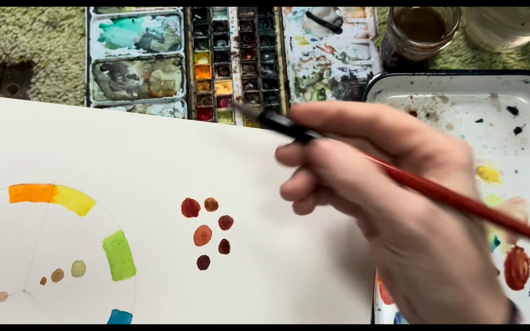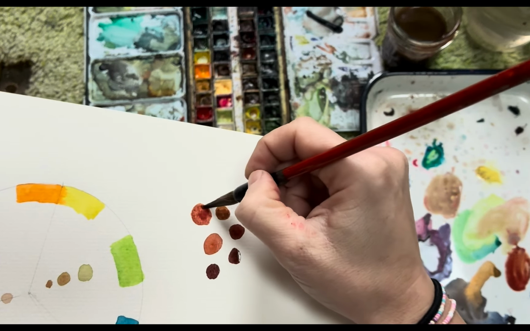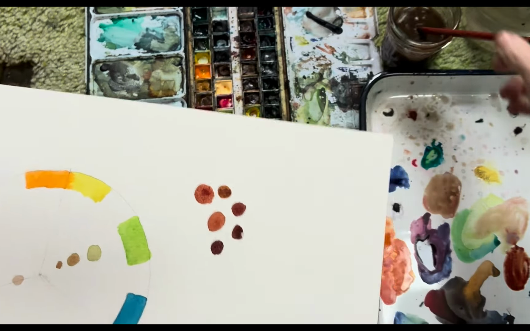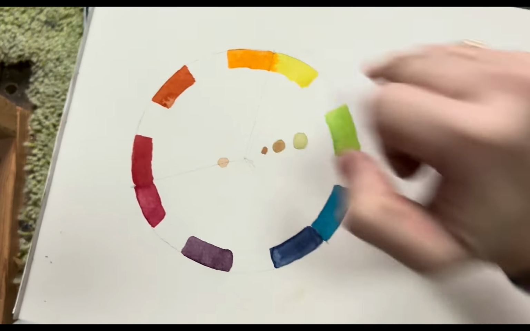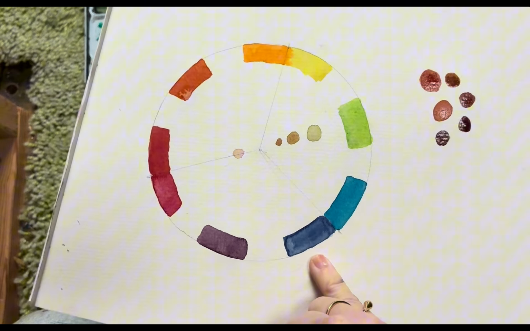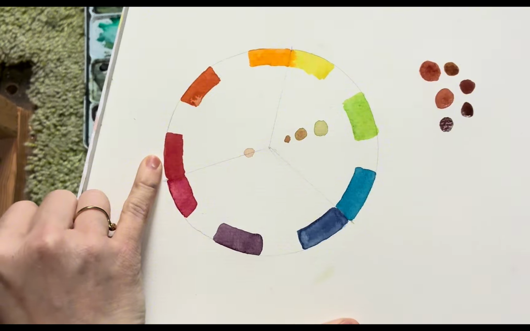So really, burnt sienna might have some of that. It might have some of the greenish yellow in it, the purplish blue, and the yellowish red.